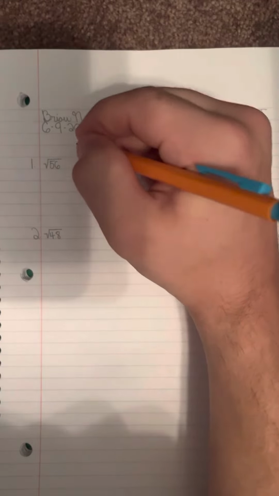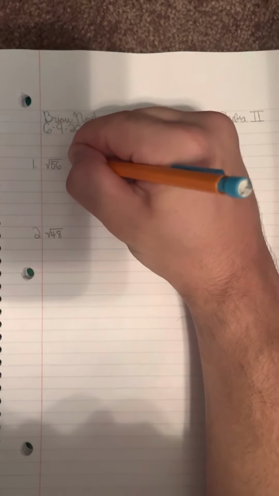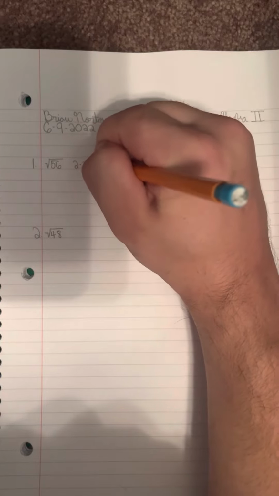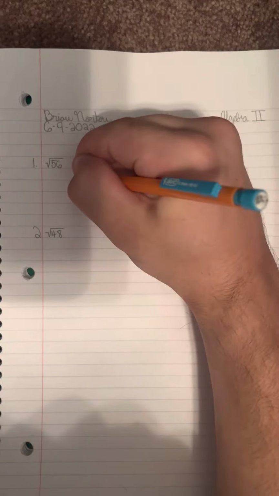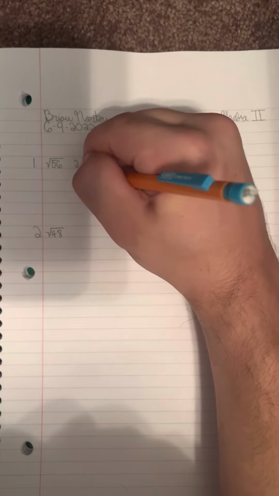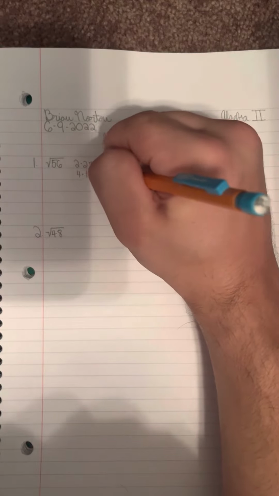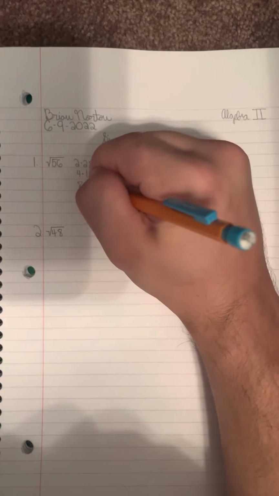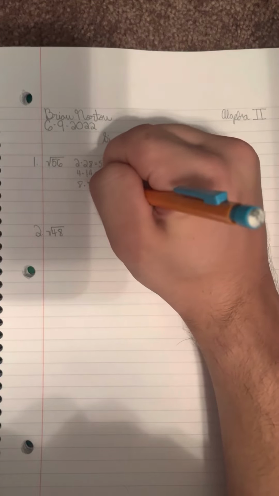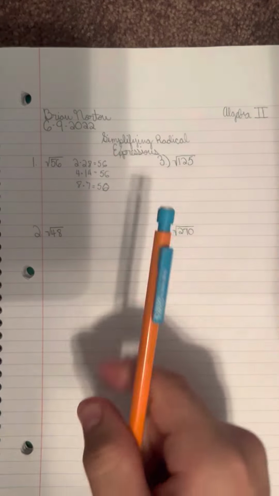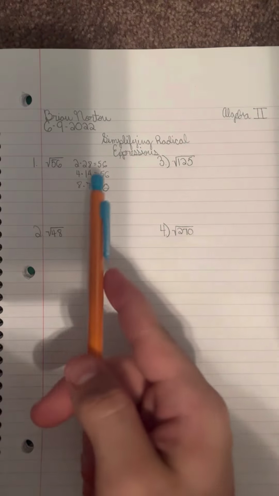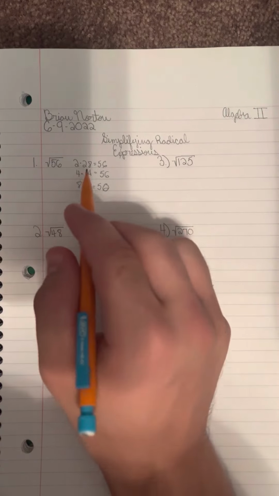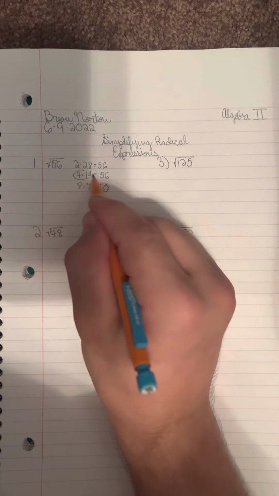So, some of them we can write out: 2 times 28 equals 56. 4 times 14 equals 56. 8 times 7 equals 56. And we're going to have to find which one of these has a square root, which would only be this one, 4 times 14.